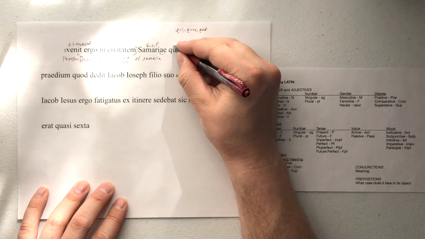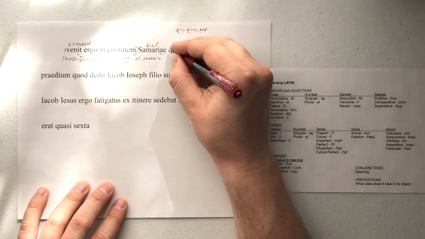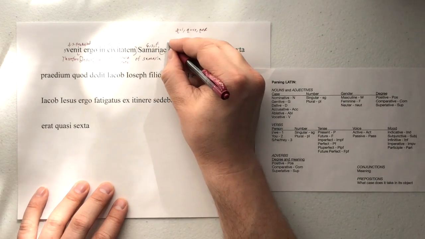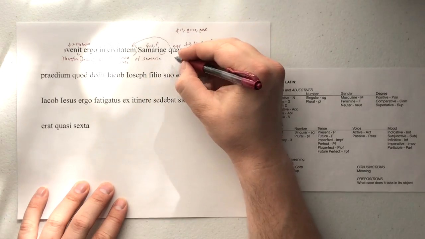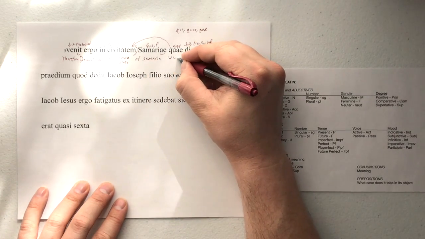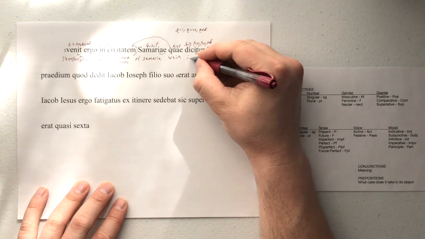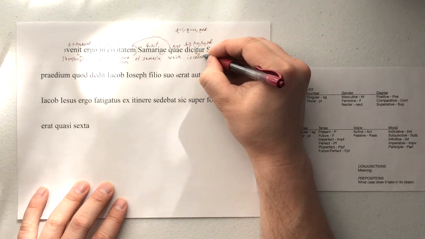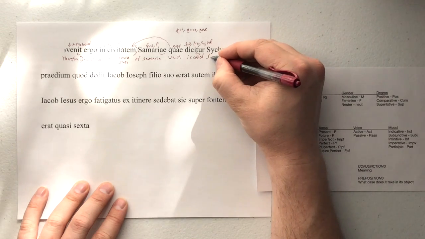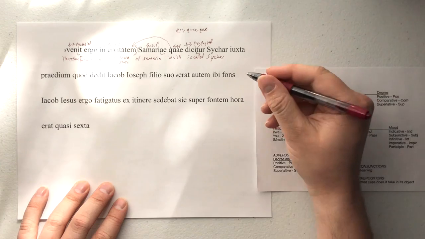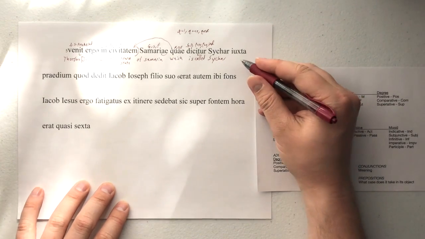So nominative singular makes the most sense, and feminine, referring to probably the city, town, which, rather than Samaria, is called Sychar. That's an indeclinable word from a different language, probably Aramaic.